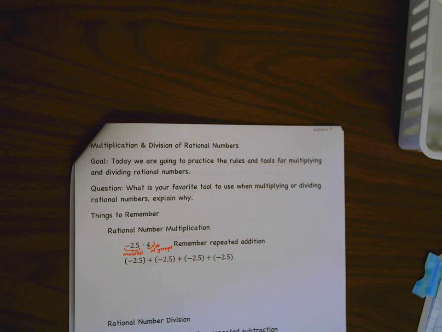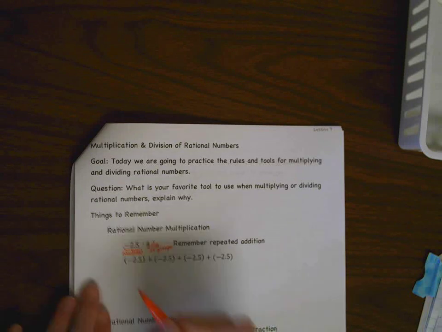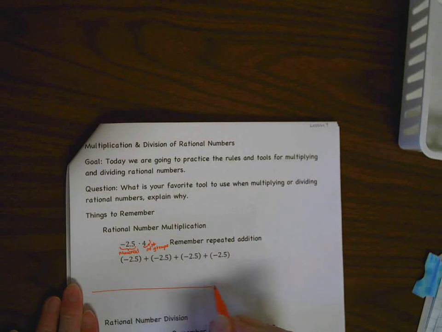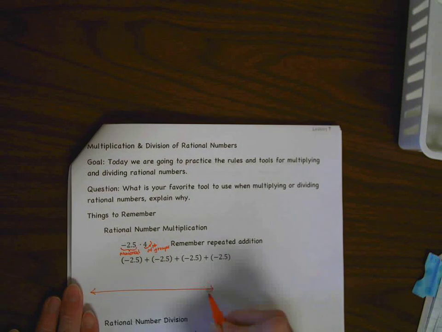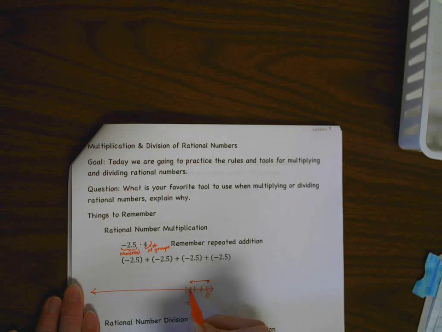If we do that, we're moving to the left. So here's 0, 1, 2.5 is here, right? So we have negative 2.5, which would be right there. And then there's our half, and then 1, 2, 3, 4, 5, so this would be negative 5.